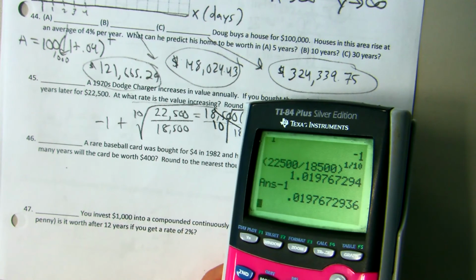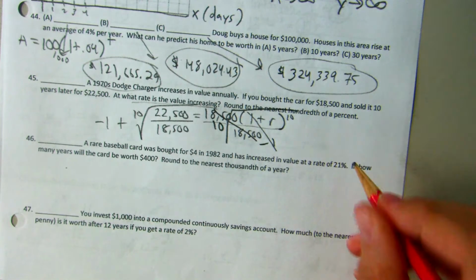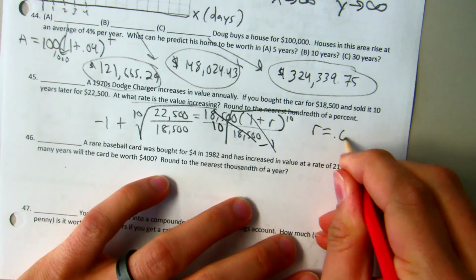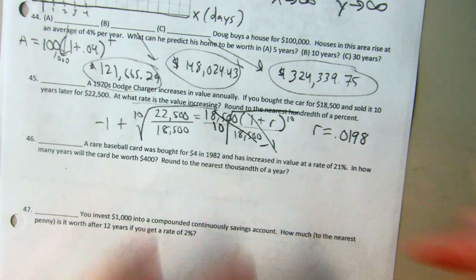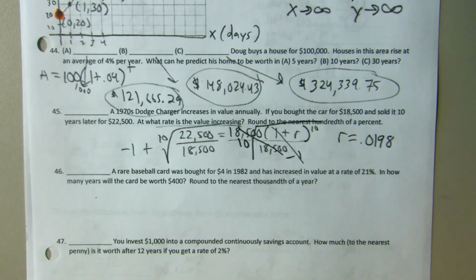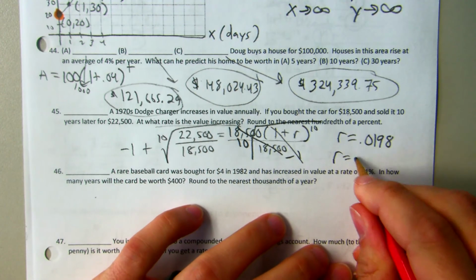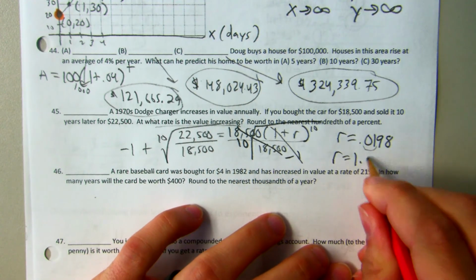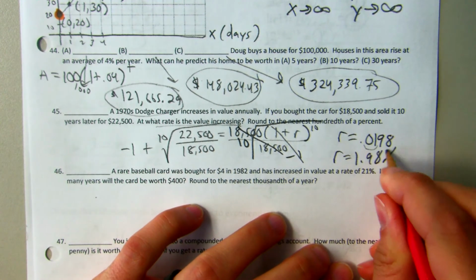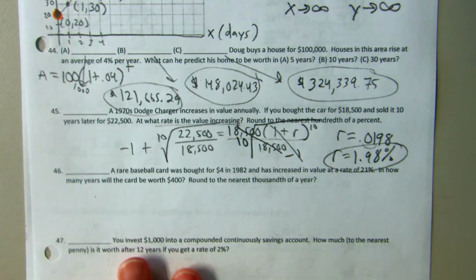So there's the rate, and that would be as a decimal because that's how the formula is set up. That's how we plug it in. But if you wanted to think of it as a percent, you could move the decimal to the right two places.